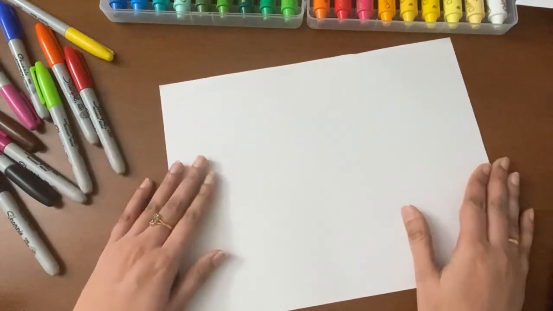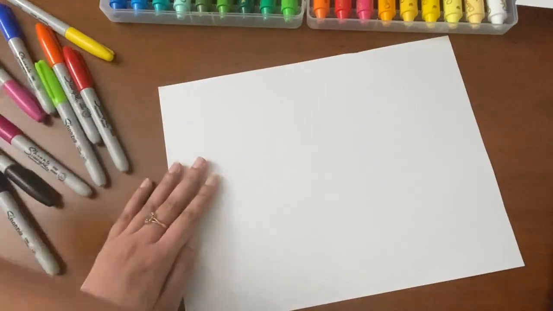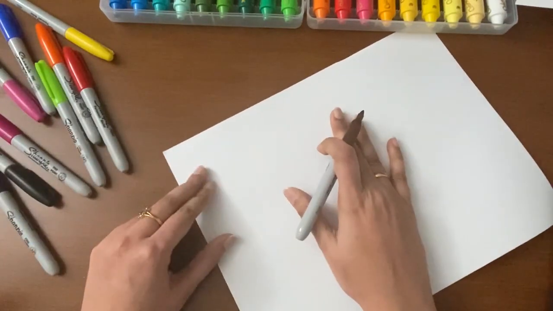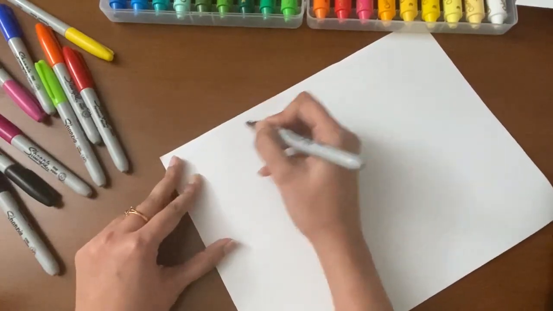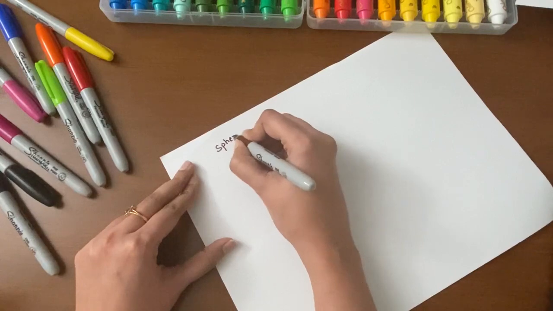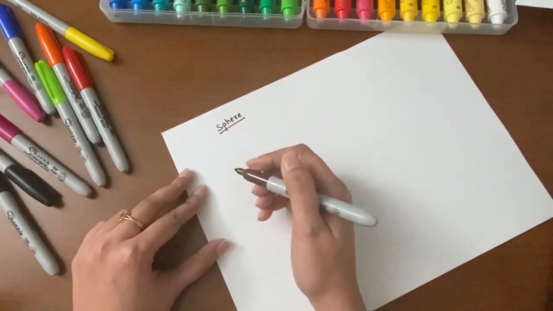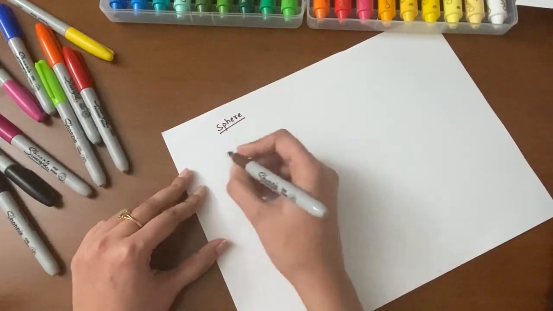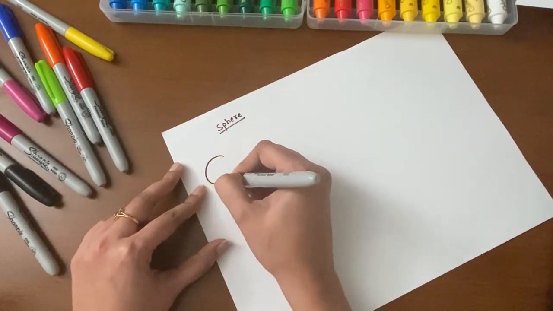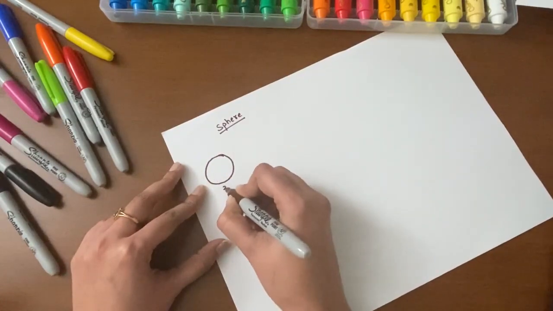The last 3D shape we are going to draw is a sphere. There are several ways to draw a sphere, ranging from very simple to very complex. Drawing a sphere will start with a simple circle. So you can draw a circle freehand, or you can trace with a stencil or use a household item if you want.